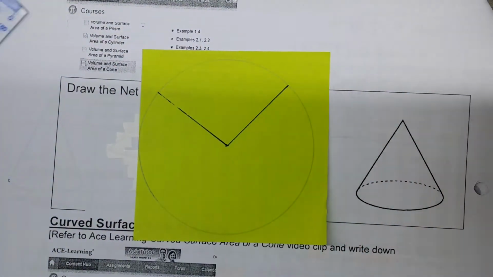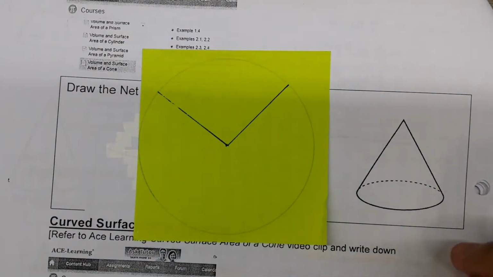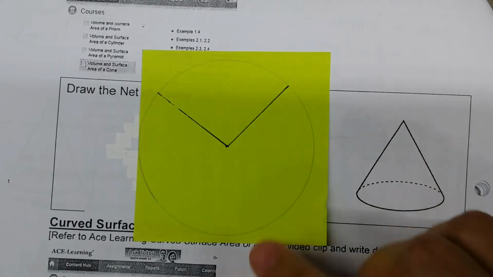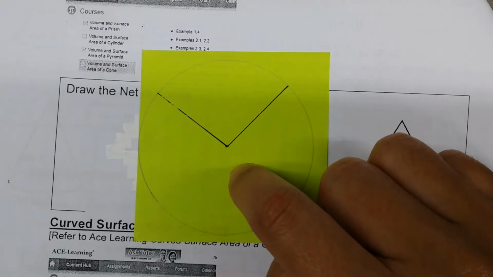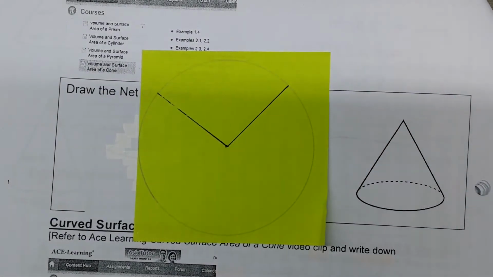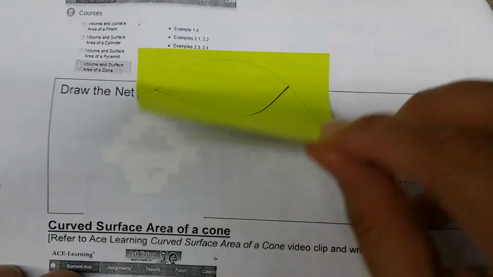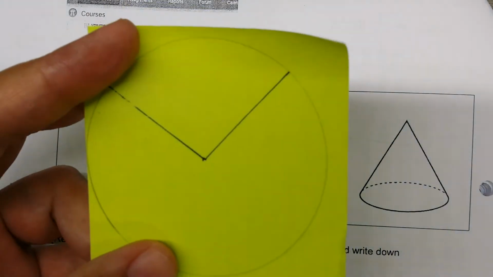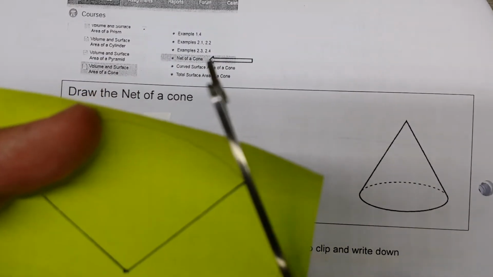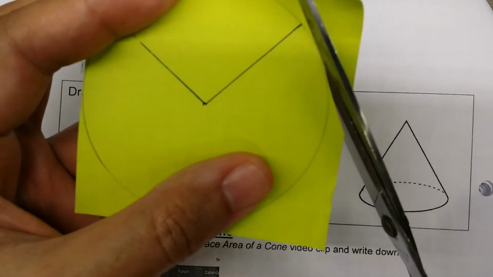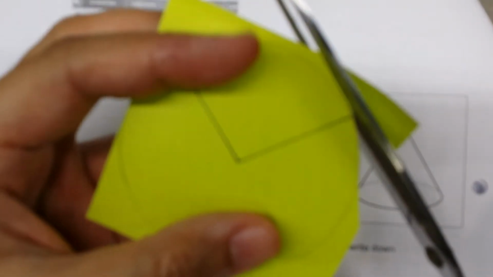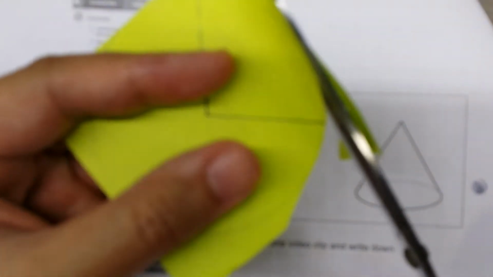What do you think Mr. Liu is trying to do? I draw a circle, I draw two radii. What I'm going to do next is I'm going to cut the circle out. Be patient, let me cut the circle.